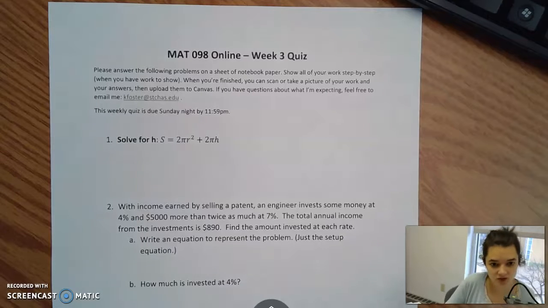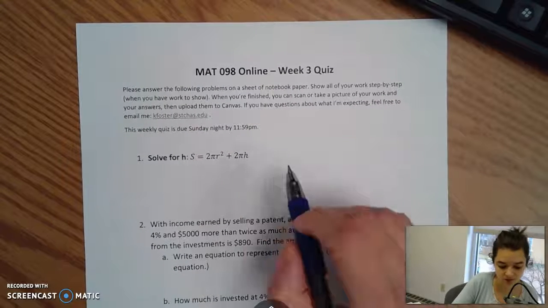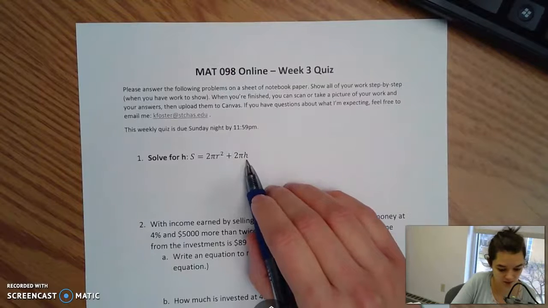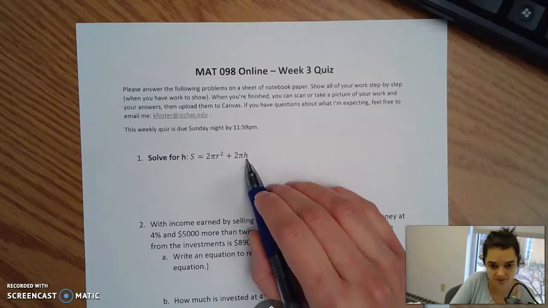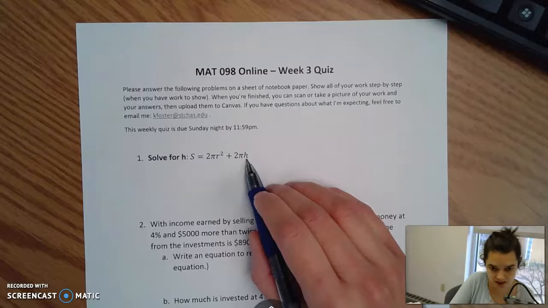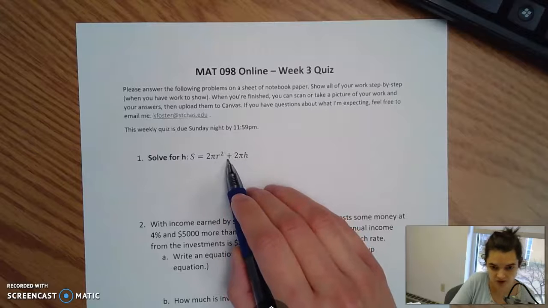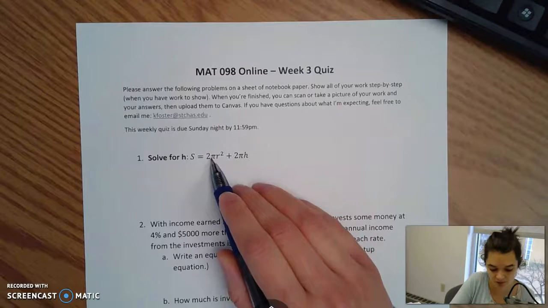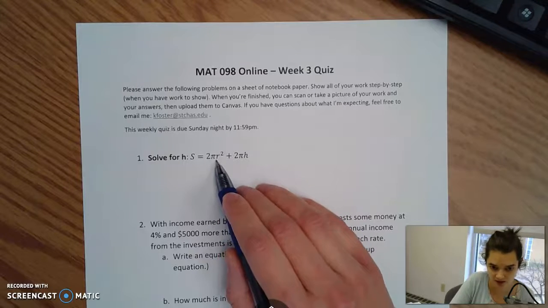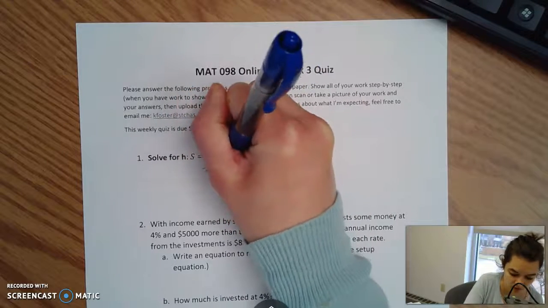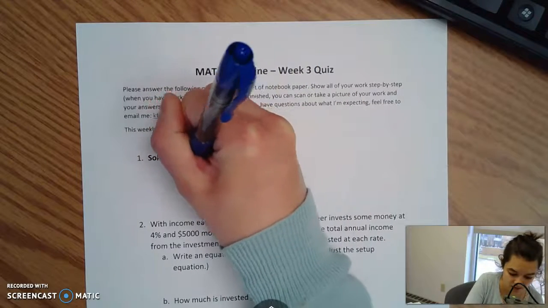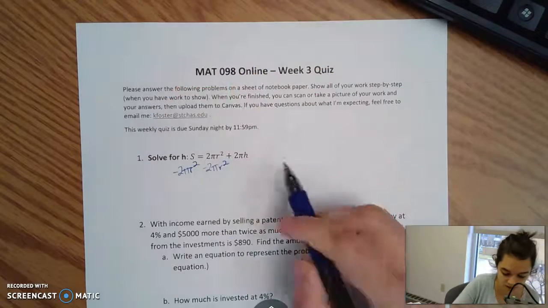Okay? So to get h by itself, first off, good news, it's only in one place, and it's right here, so it's not too bad to get to. And then you're doing regular equation solving stuff. You're just trying to get h by itself. So probably the easiest thing to do is the opposite of addition, which would be subtraction, and moving the 2 pi r squared to the other side. So what I'm going to do is subtract 2 pi r squared from both sides to at least move that away from the h. Okay?